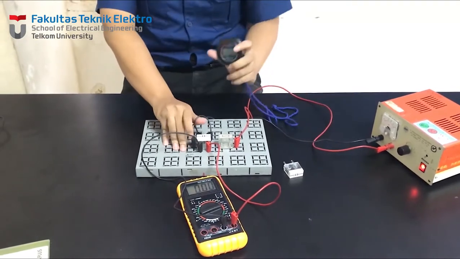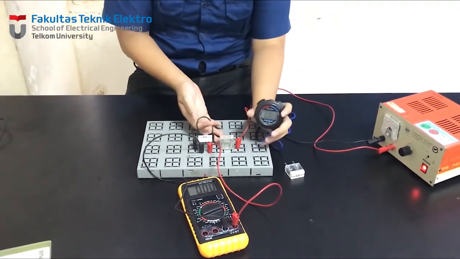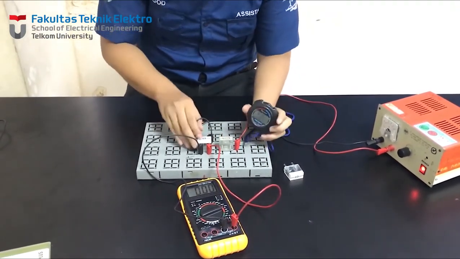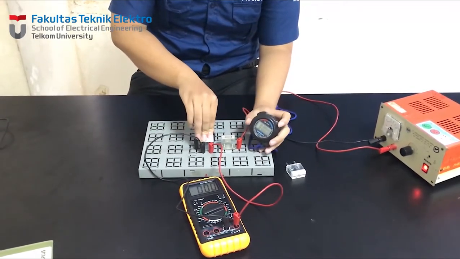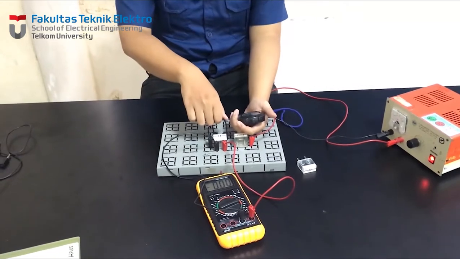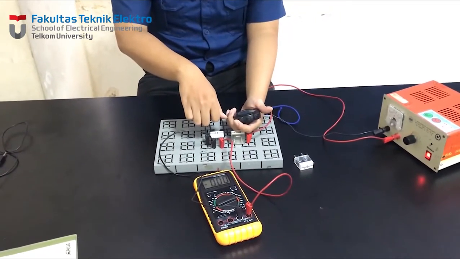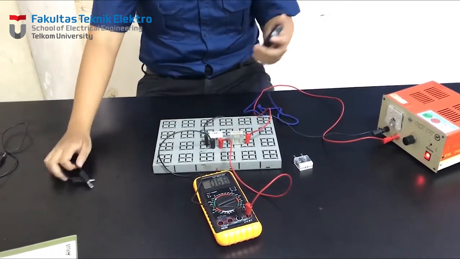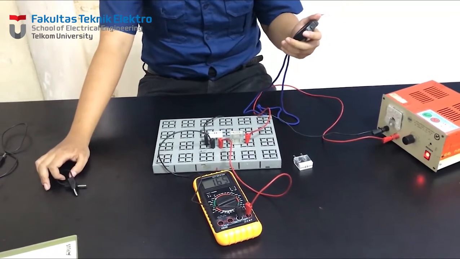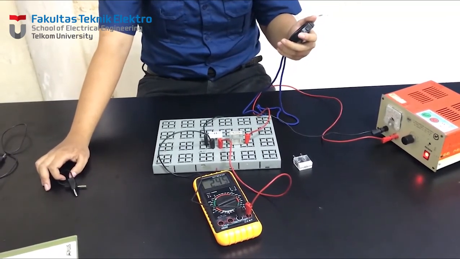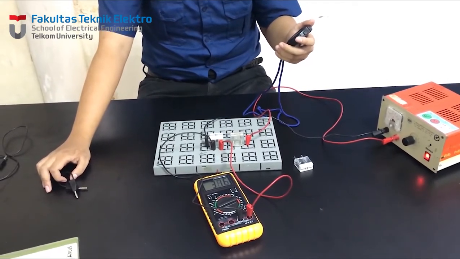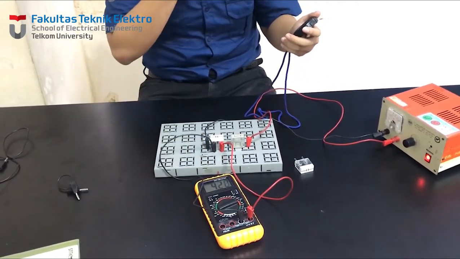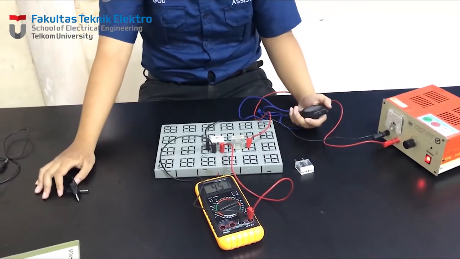We're going to start the practicum, okay? So I'm going to tell the data per 10 seconds until 40 seconds. 1, 2, 3. The first 10 seconds we get 3.83 volt. Remember it, okay?